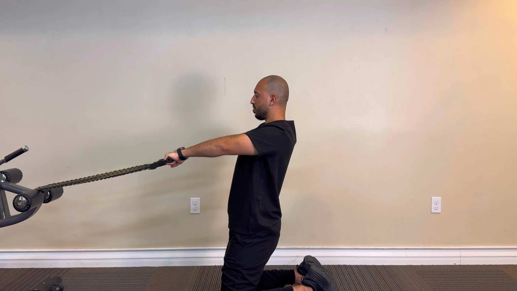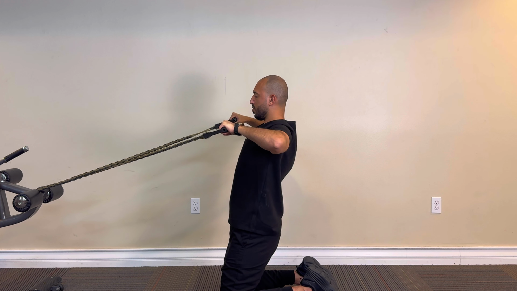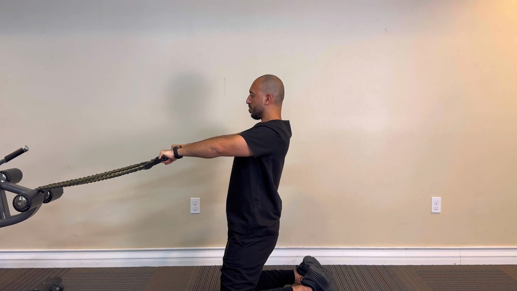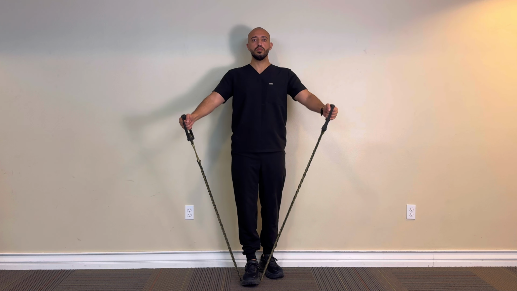This exercise works to improve shoulder stability and posture, helping maintain balance in the shoulder's back muscles. The fourth exercise is Scaption.